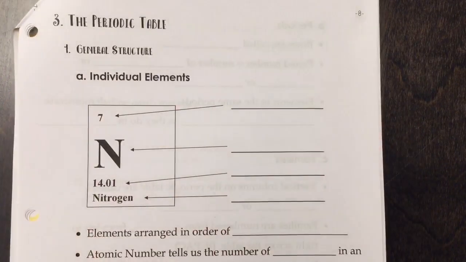Hi there. Okay, so I'm hoping that you watched the Brain Pop video on the periodic table. It's really short and it covers everything really nicely, and it's a good refresher for what we're going to talk about today, which is the periodic table.